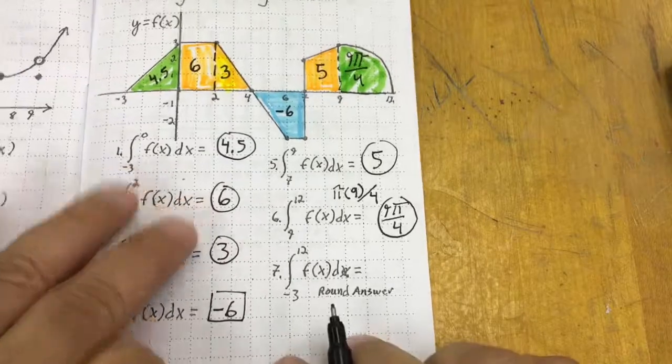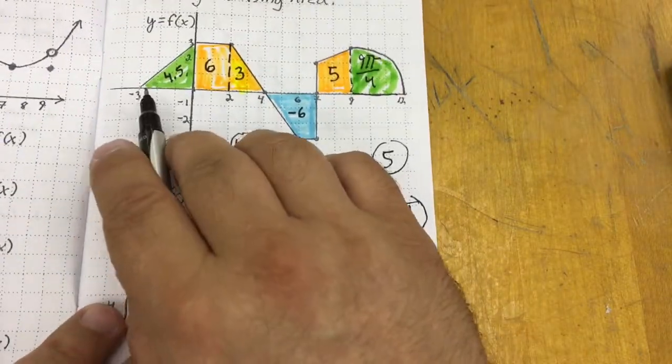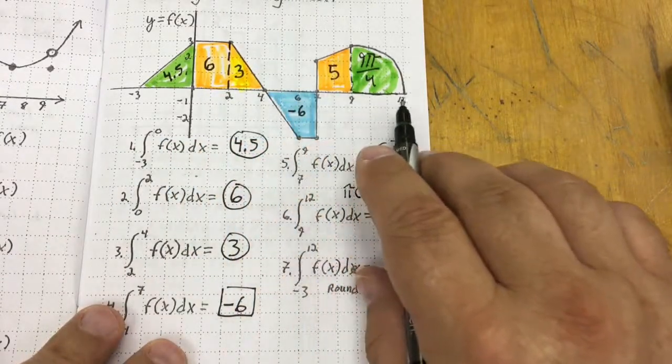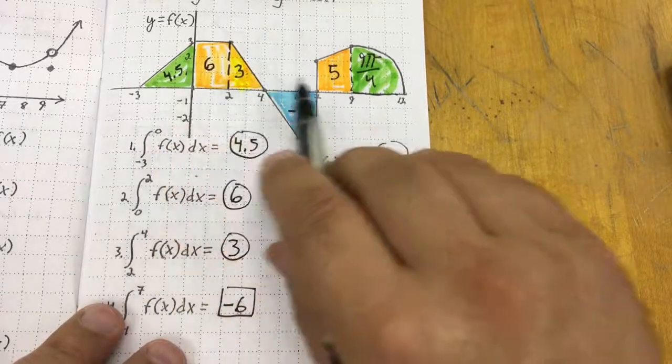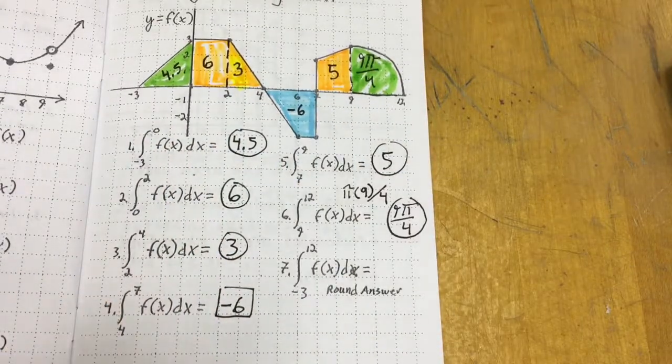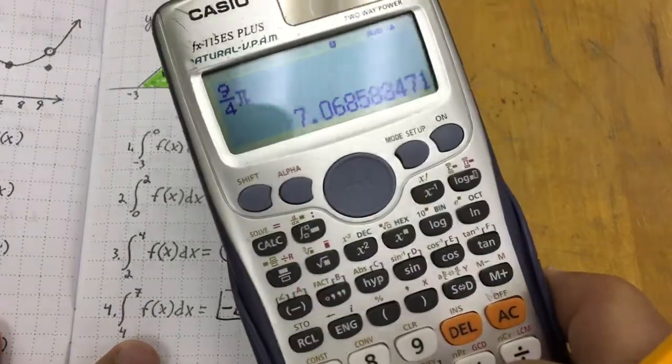Now, for the last one, it wants me to find the area from negative 3 to 12. From negative 3, this area, all the way over to 12. And that's going to be the net area. In other words, I have to add up where they're positive and subtract where they're negative. So it tells me to round, and 9 pi over 4, I'm going to say was 7.1.